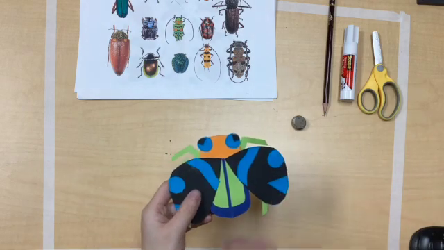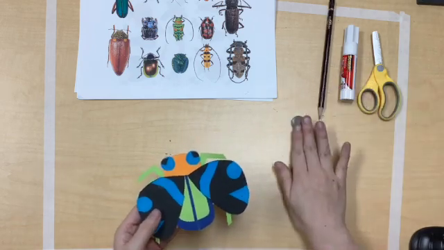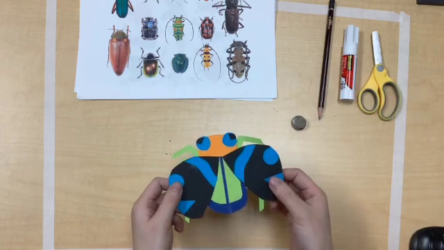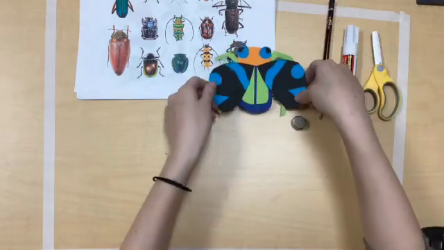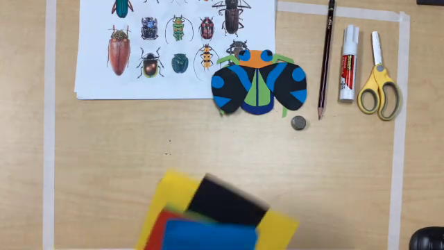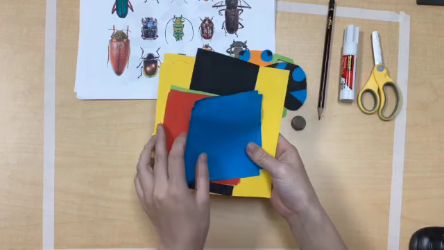So you can see I have lots of different colors. I have construction paper. I have my pencil, eraser, glue stick, and scissors so that I'm ready to make my paper bug. I'm gonna put my little bug right over here. Over here, I've collected a bunch of papers with lots of little colors.